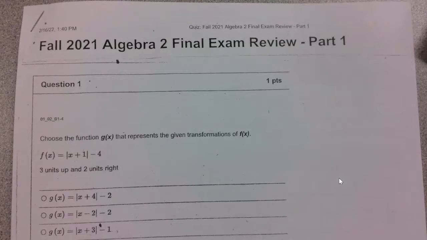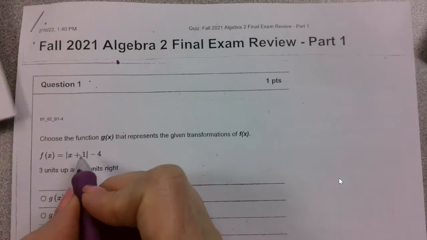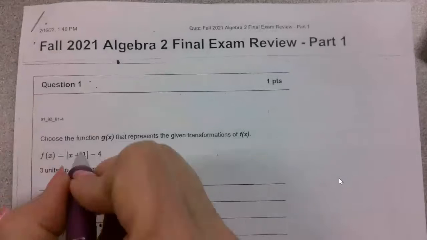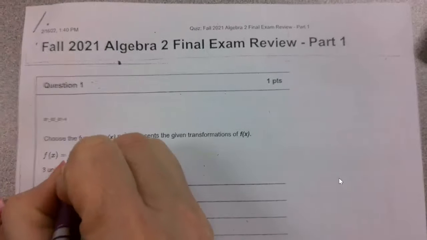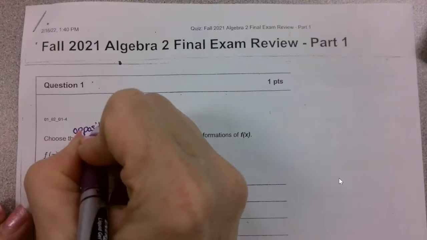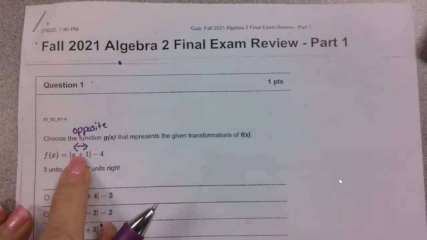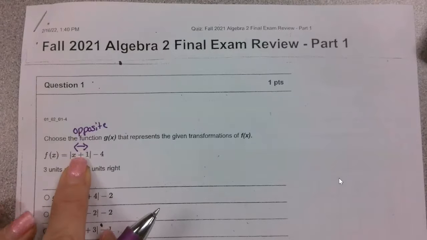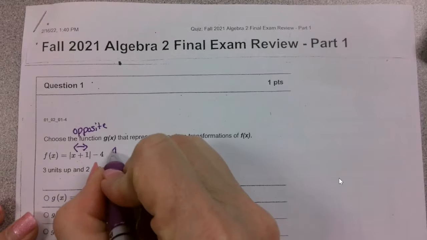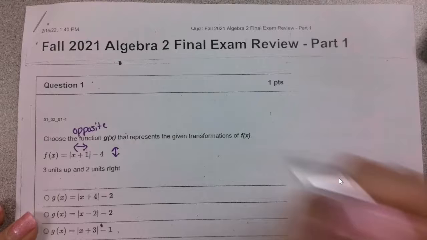Now, it's very important to remember that inside the absolute value here, this is going to be the horizontal movement, but this is an opposite horizontal movement. So even though it's telling you +1, it's actually moving it the opposite way, and it's going to the left. And the -4, this is going to tell you that it goes up or down.